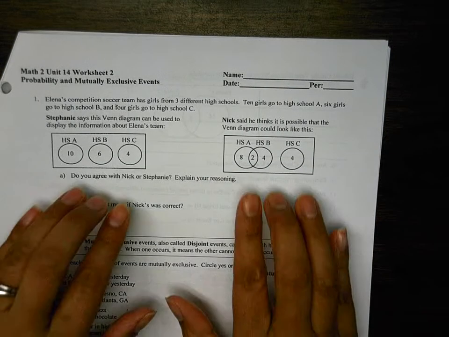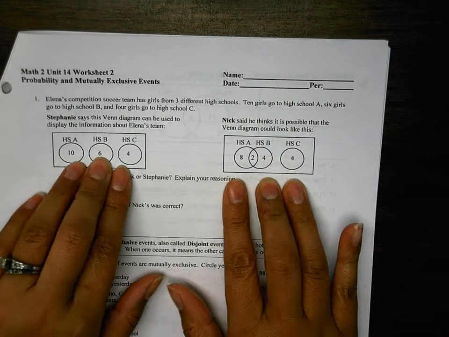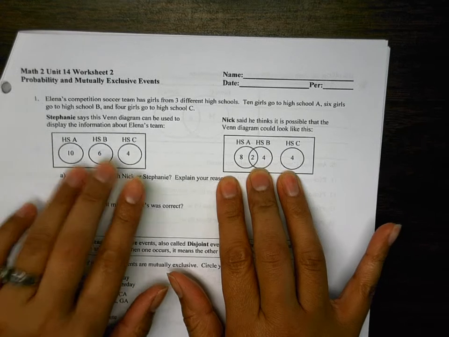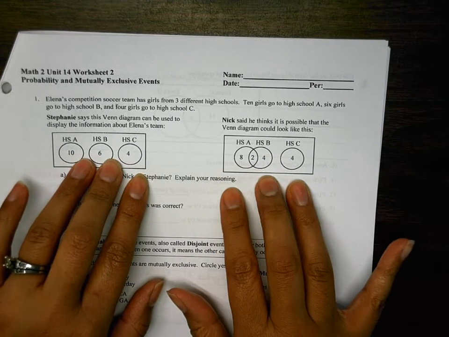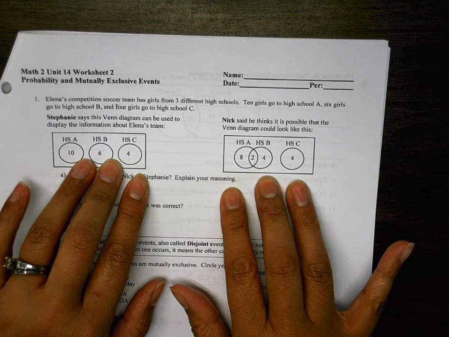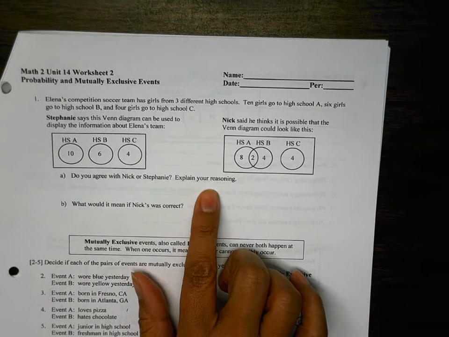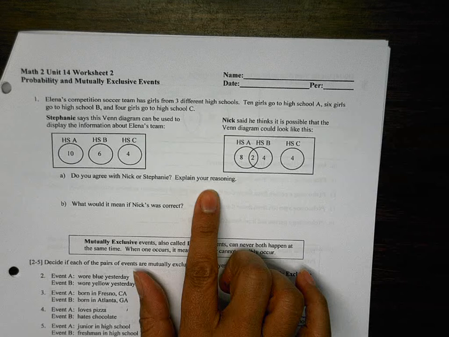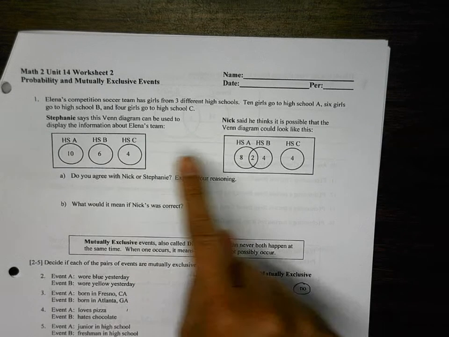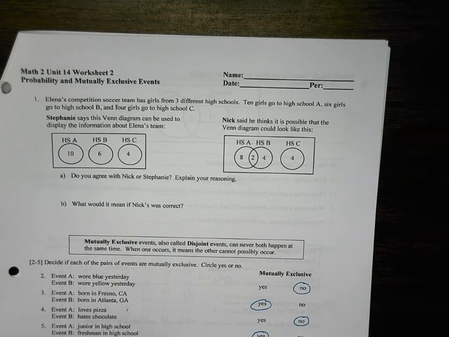Which one is mutually exclusive, Stephanie or Nick? Stephanie is mutually exclusive. Is Nick's mutually exclusive? No, because there's overlap. Do you agree with Nick or Stephanie? Don't say it out loud, just write it down and explain why. Evan, get your head up off the desk.